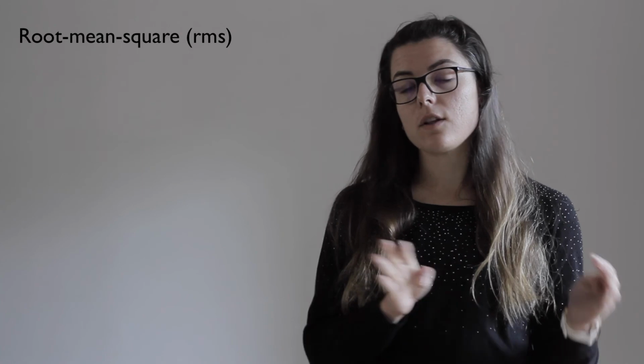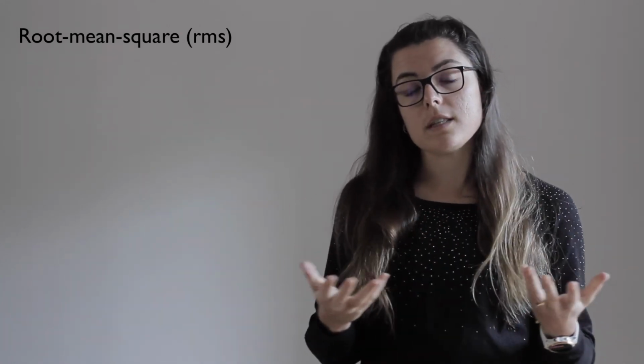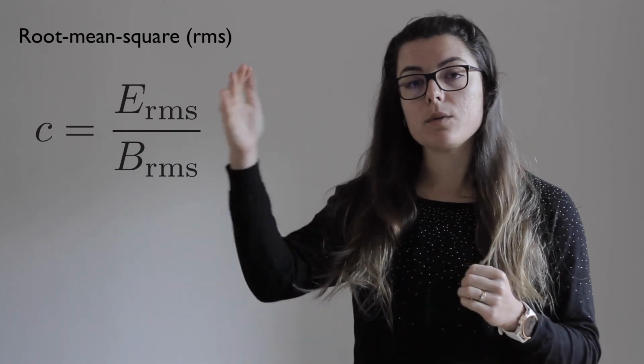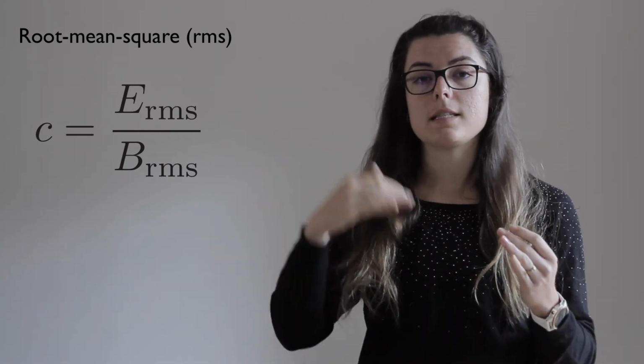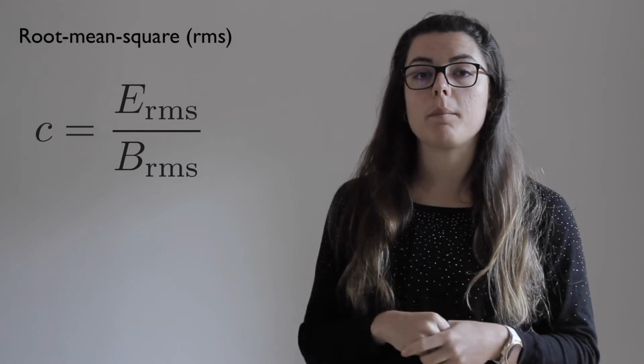And the cool thing with RMS is that it slots directly into our equation using the speed of light, c equals E divided by B. So we can say c equals E RMS divided by B RMS.